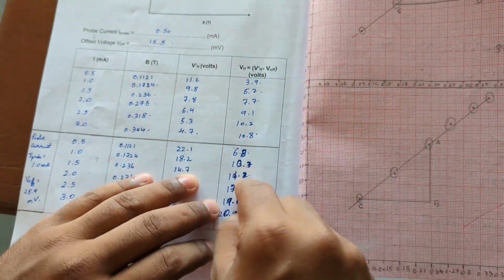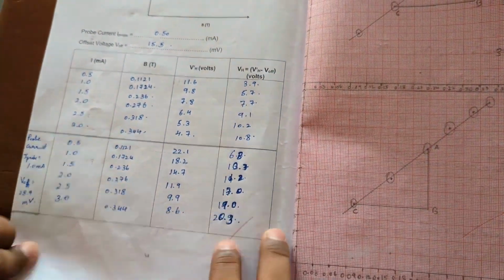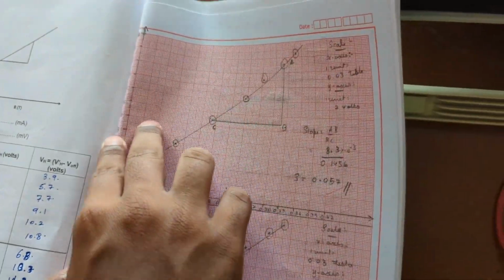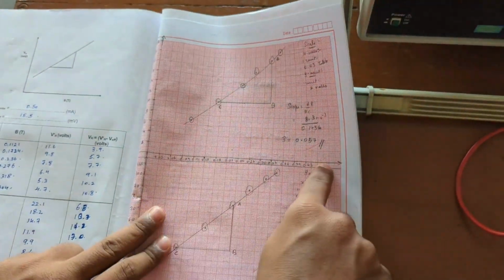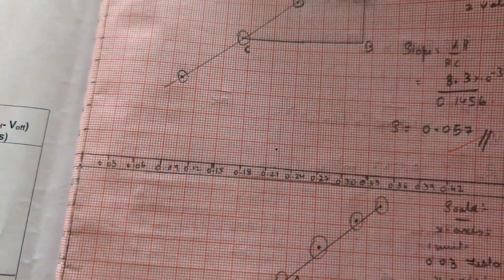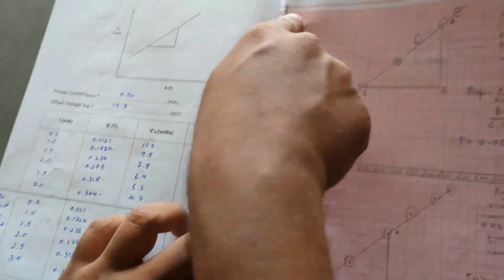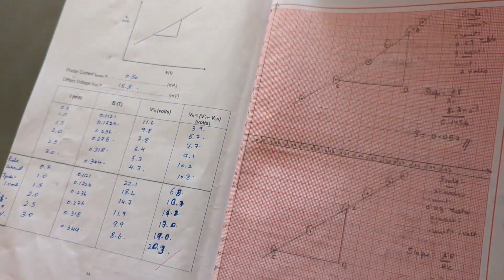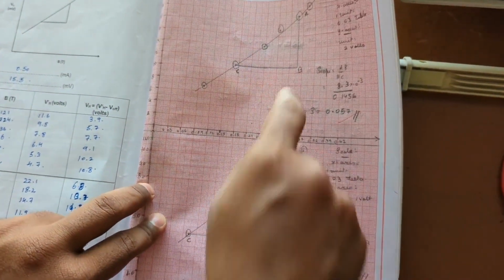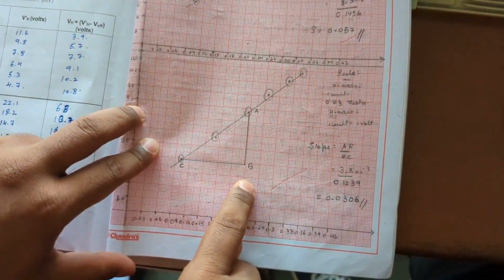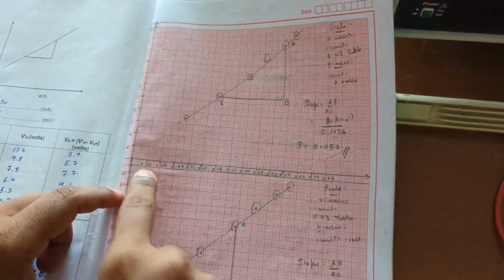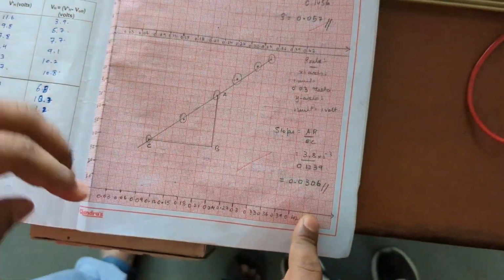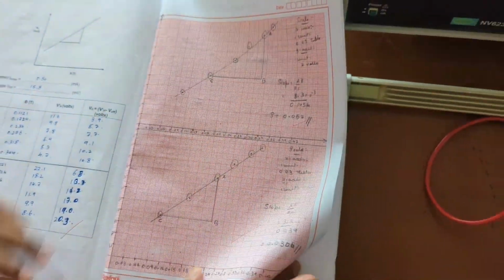Now with these voltages, I'm getting 2 graphs. What I'm going to do is plot these graphs. On my x-axis, I'm going to have my magnetic field, and on my y-axis, I'm going to have my Hall voltage. So I'll get 2 graphs: one for 0.5 milliamperes, one for 1 milliampere. These are the 2 different probe currents. Hall voltage versus magnetic field.